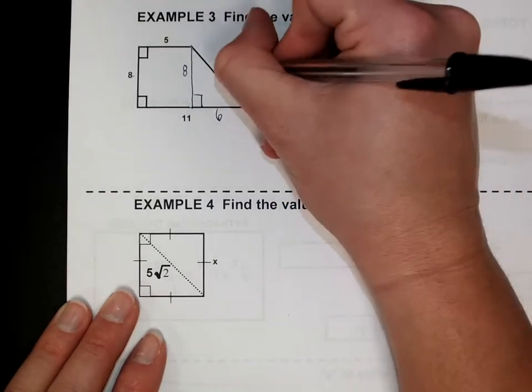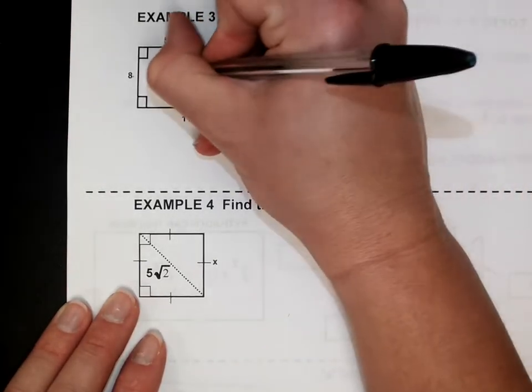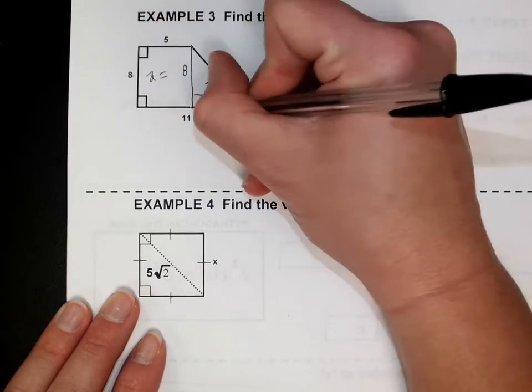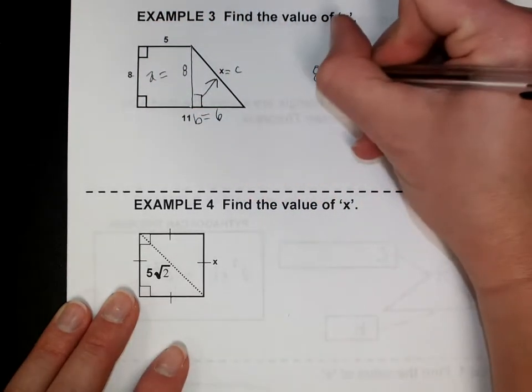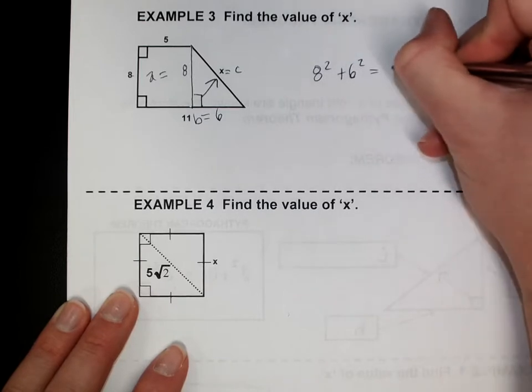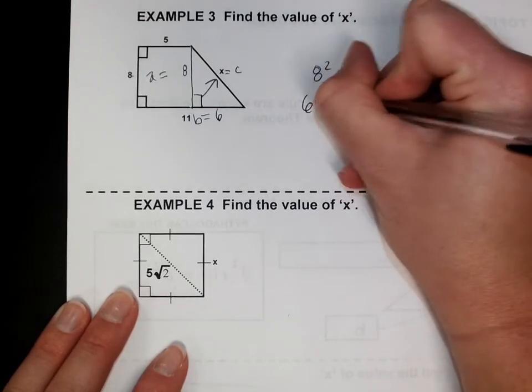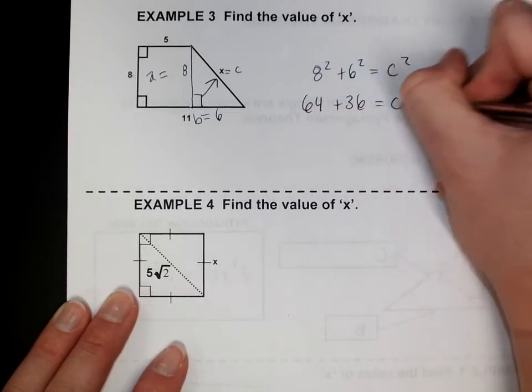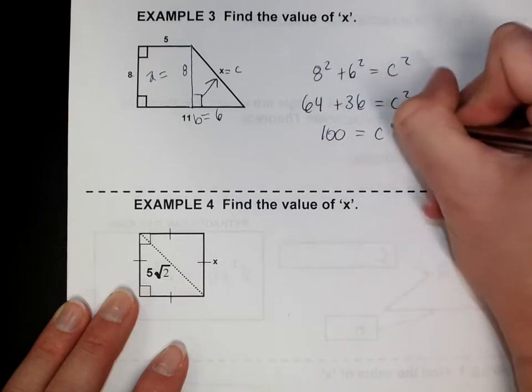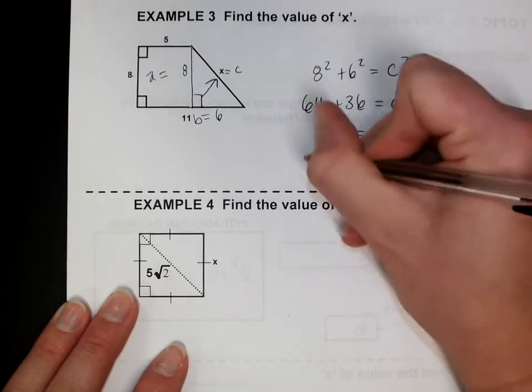Okay. Again, this one's your C because it's opposite the right angle. I don't care which one is A and which one is B. But 8 squared plus 6 squared equals C squared. 64 plus 36 equals C squared. That's 100. C squared is 100, C equals 10.